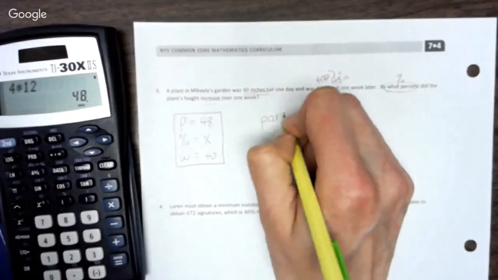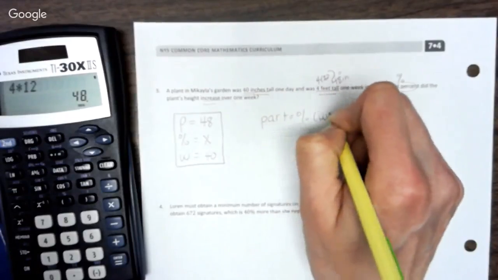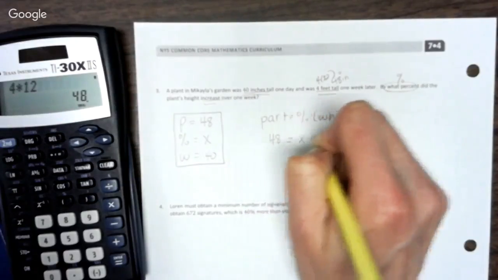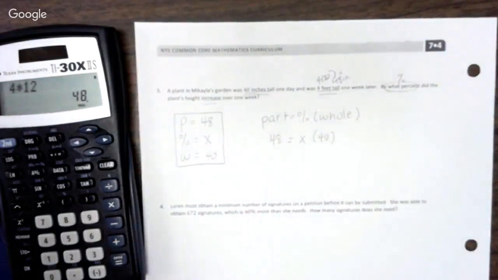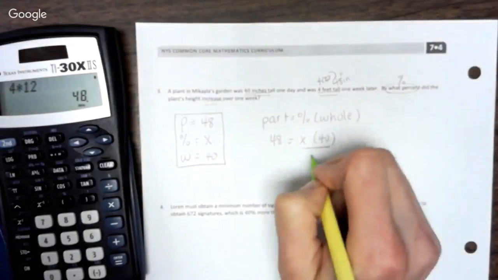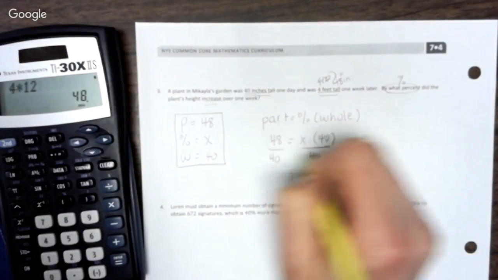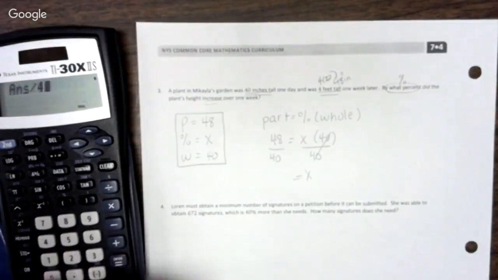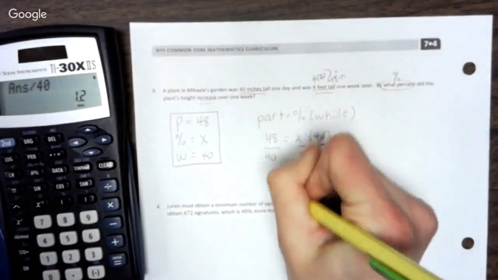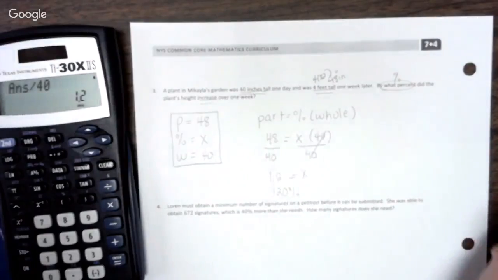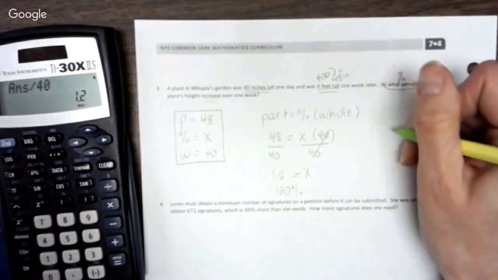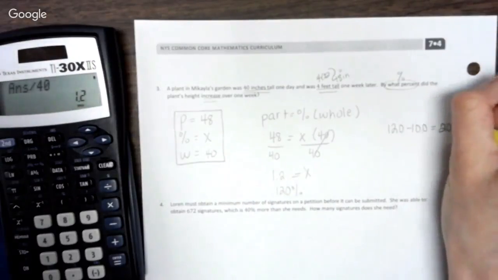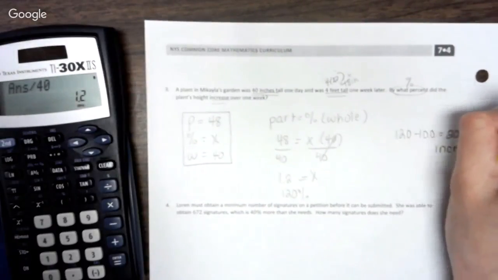All right, so part equals percent times whole. Our part is 48. We're trying to find the percentage, and our whole is 40. So divide both sides by 40, and you get 1.2. Now, the percentage for that is 120%, but that's not the percentage of increase. Remember, you have to subtract 100. So it actually went up 20%.